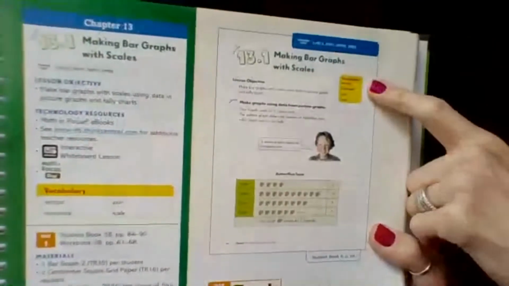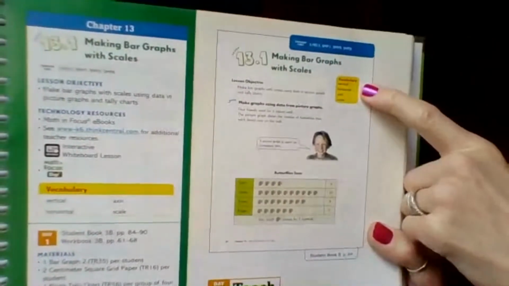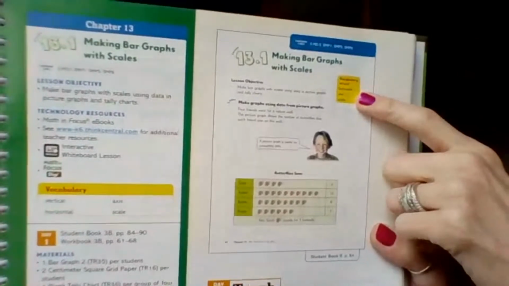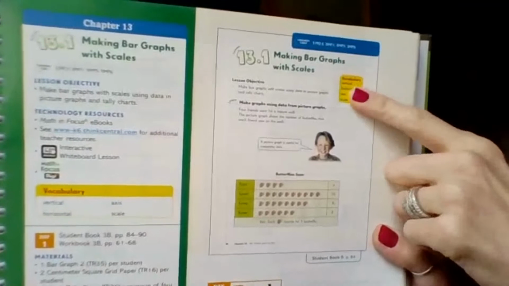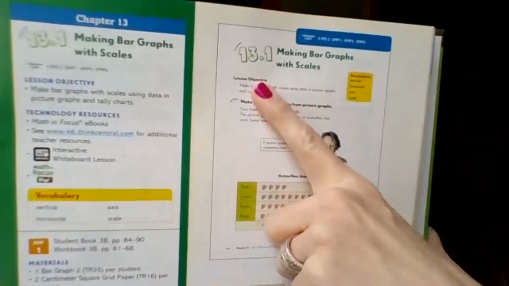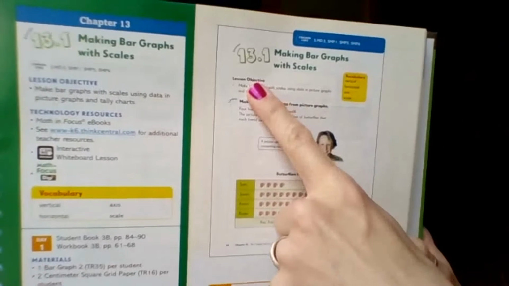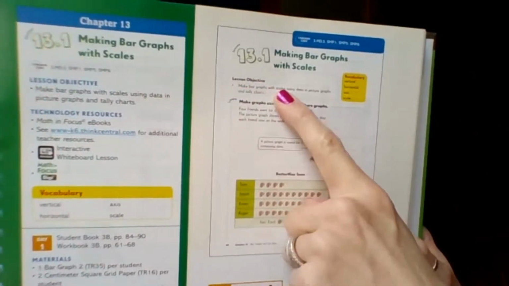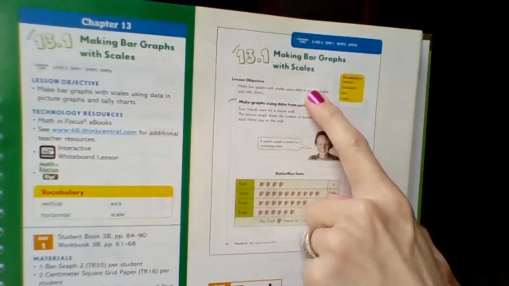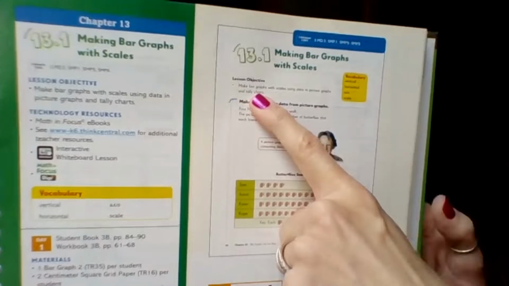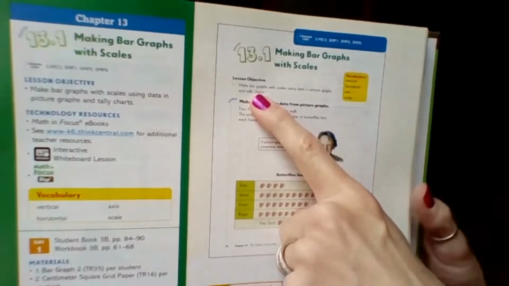Let's start out at the top here in this yellow box where we've got some vocabulary. We've got vertical, horizontal, axis, and scale. Those words are going to come up in the lesson and I'll make sure to point them out. Here's our objective. Our goal with this lesson today is to make bar graphs with scales. We're going to use data in picture graphs and a tally chart. Tallies are the ones with all those tick marks.